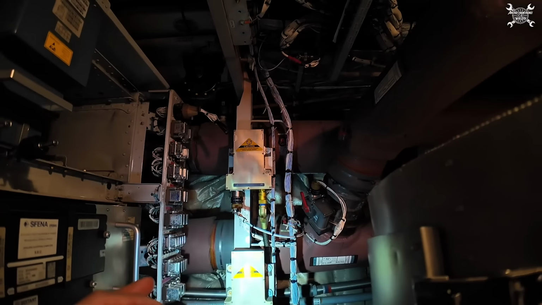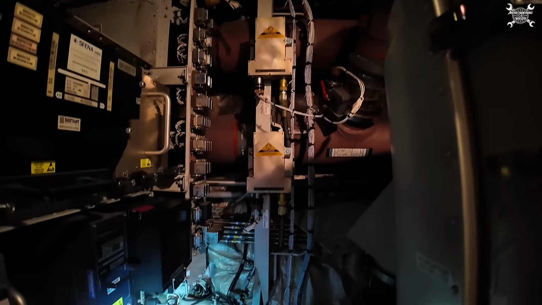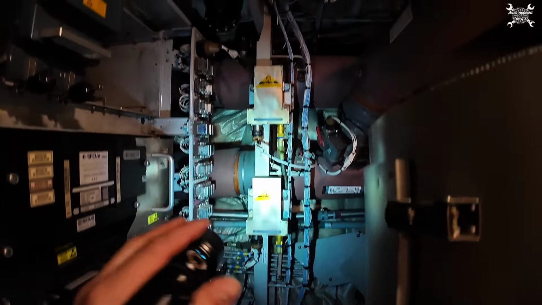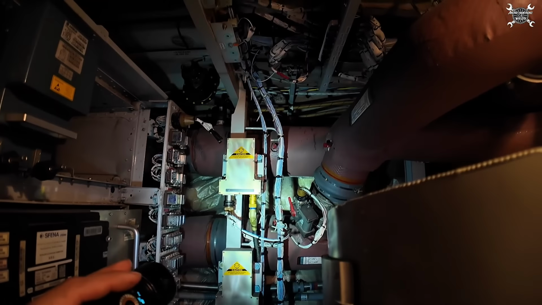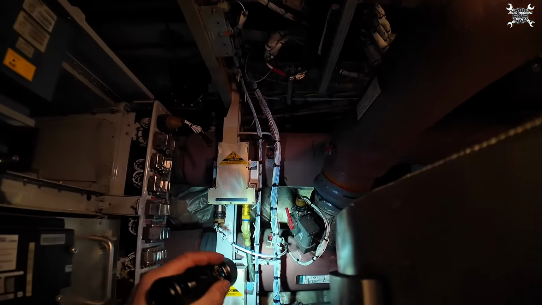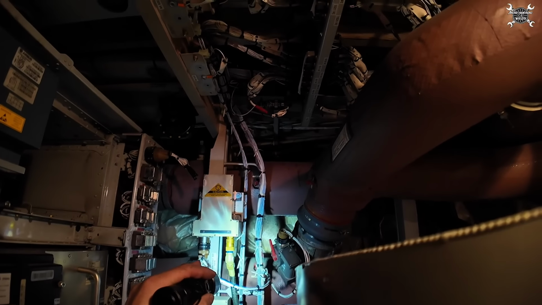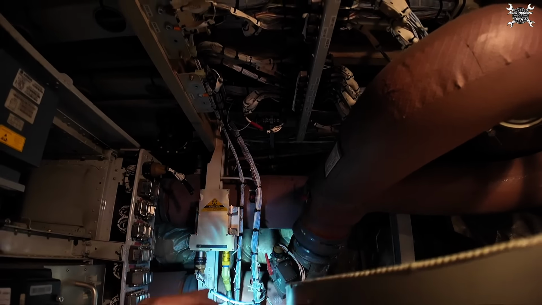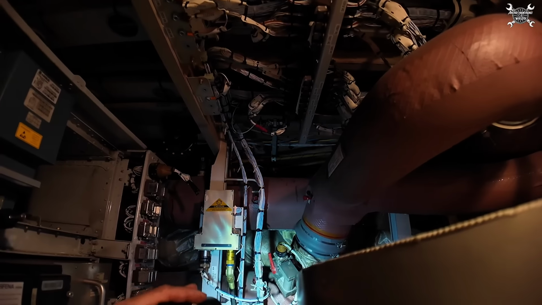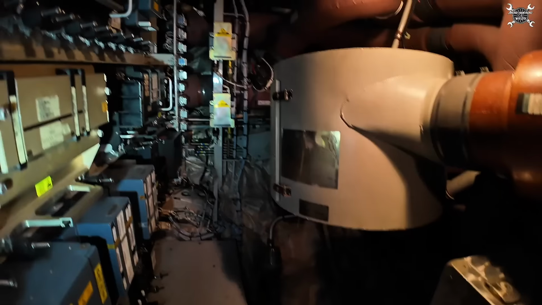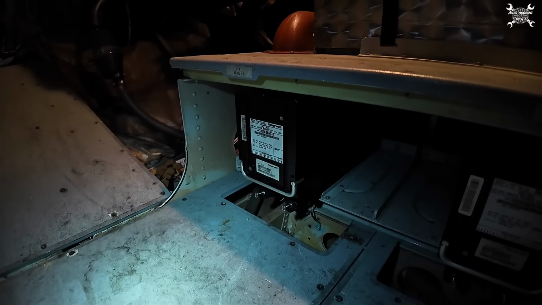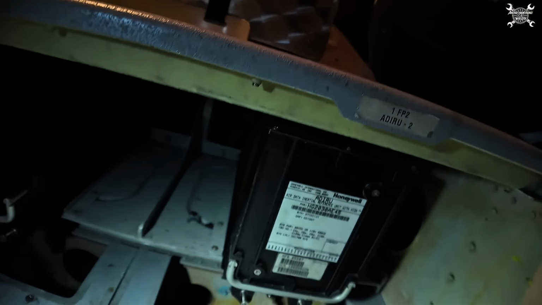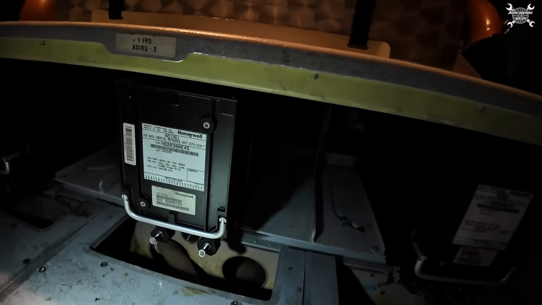These 2 devices are only for these 2 static ports, and they translate the information which is provided by the air pressure to the computers. And the computers which need this information you can find down here. This is ADIRS 1, here is 2, and here is number 3.